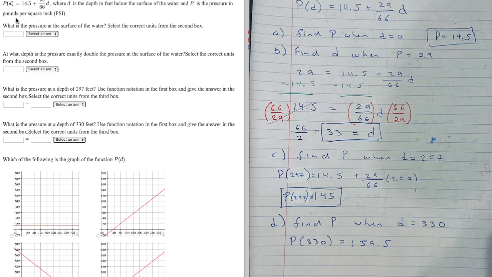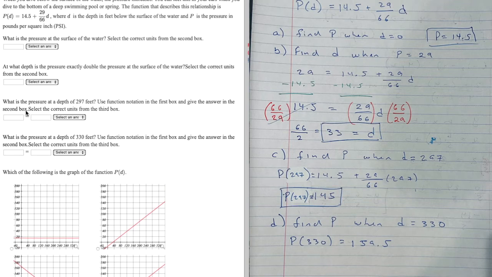Part C: what is the pressure at a depth of 297 feet? So find P when D is 297. And then read the directions, unlike me, who had to come back and do some whiteout here. Use function notation in the first box to give the answer, and in the second box, select the correct units. So here, this is just saying find P when D is 297. The function notation they're talking about is saying we're finding P of 297. So that's what they're looking for in this first box right here.